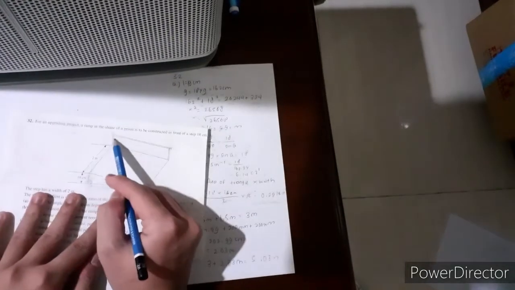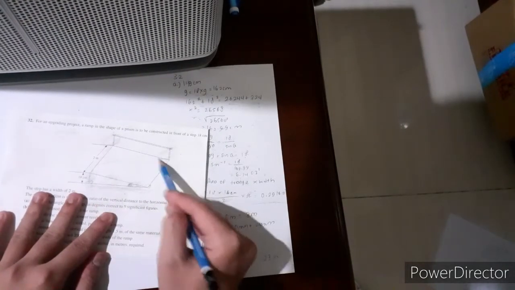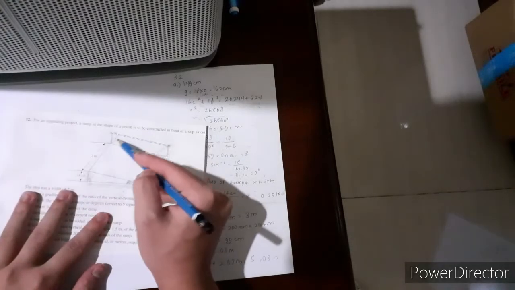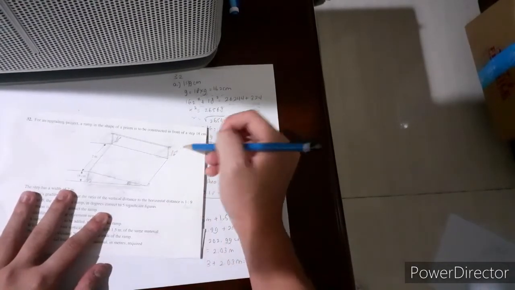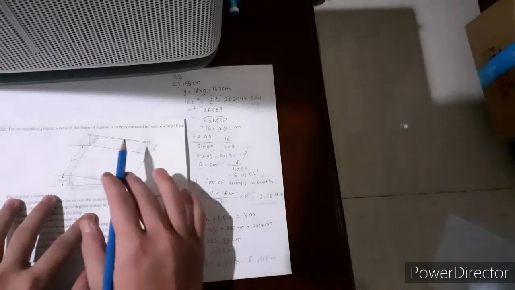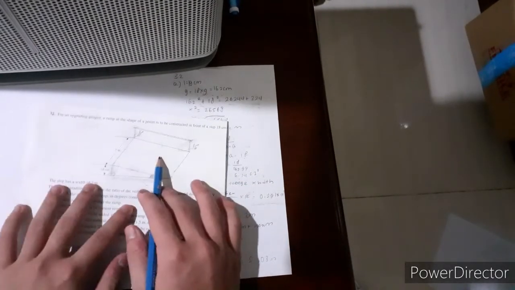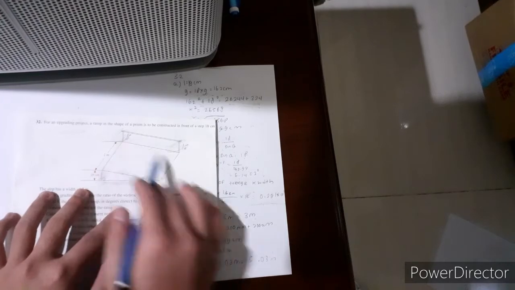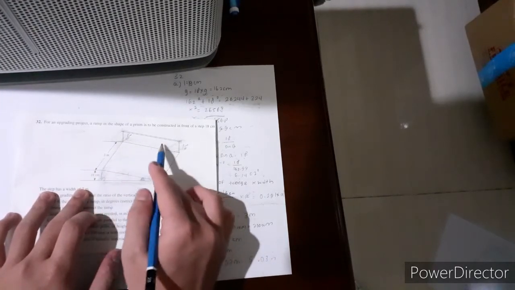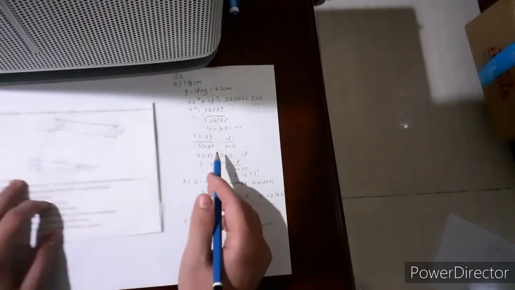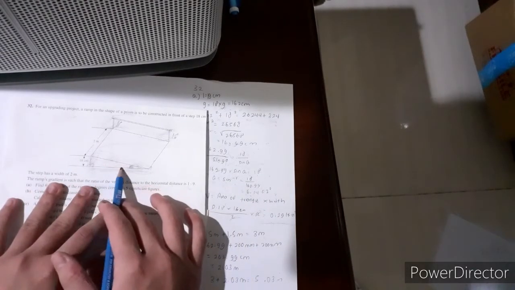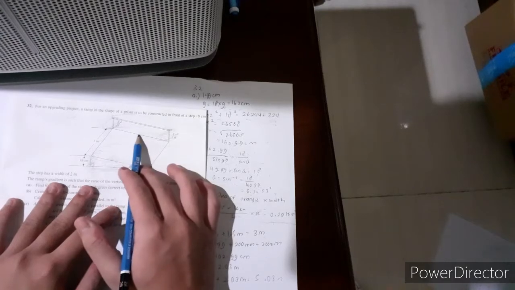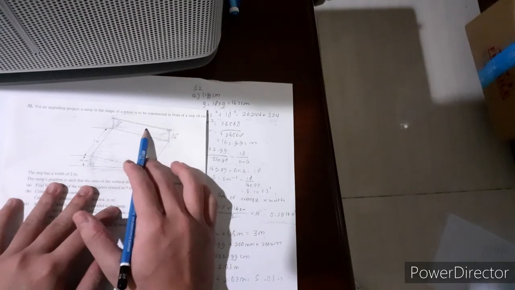So first, we need to count the arms of the rails. So that's 1.5, right? This is also 1.5, so total 3 meters. And then it says it's parallel. So if it's parallel, this thing and this thing should be the same, and this thing should be the same as well. Because we know that this one is 162.99, we can assume this is the same as this, and this is the same as this.